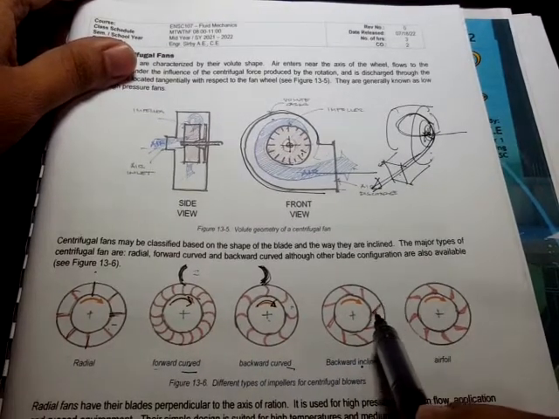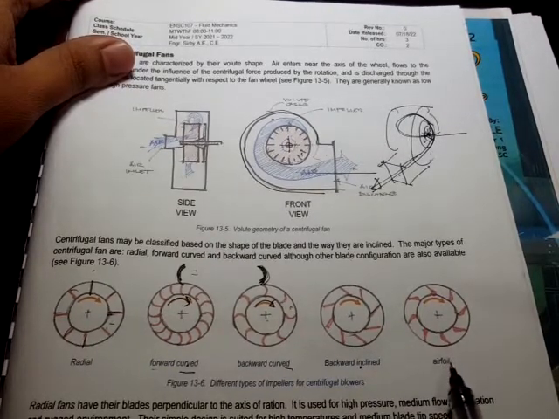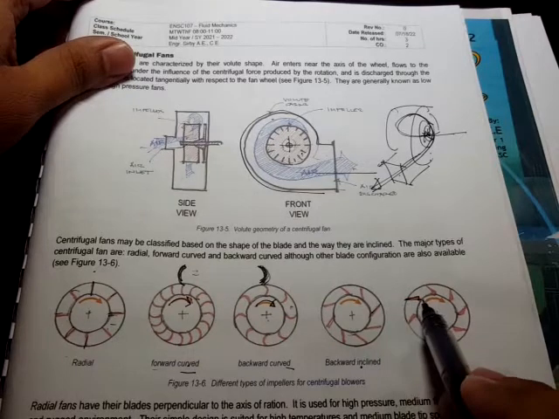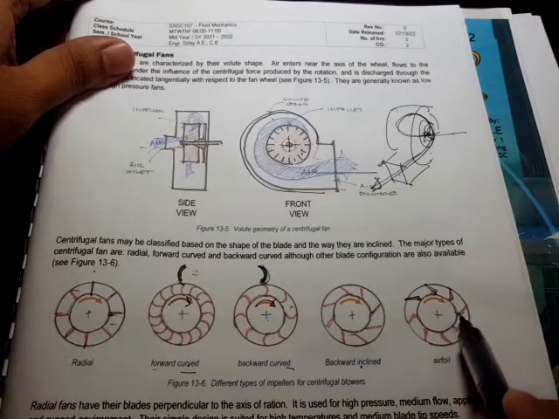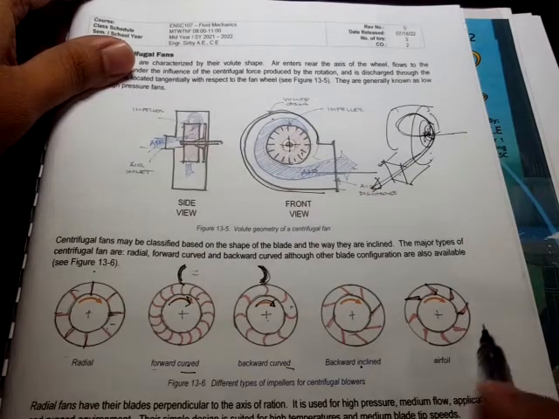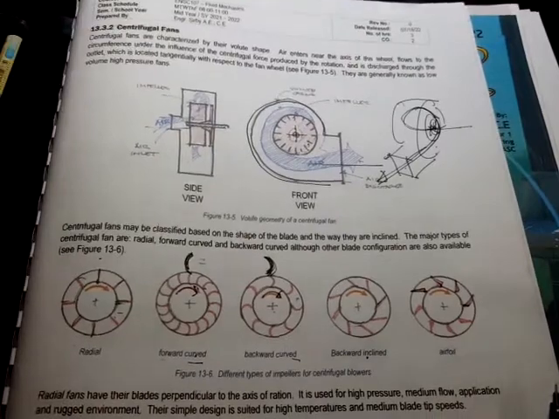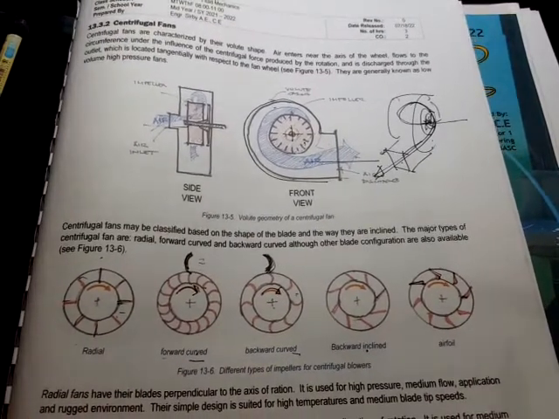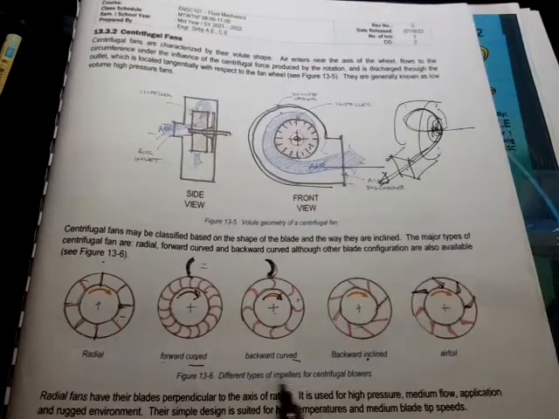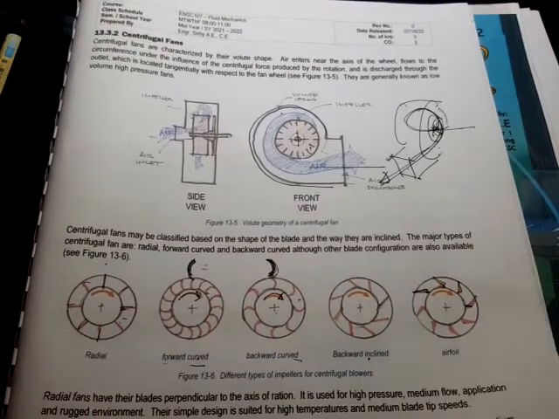It's just a straight blade except that it is inclined, and we can also have these airfoil shapes, specifically designed shapes for airflow, for best performance for airflow, I think. So the point right here is that because of these different types of impellers, there are going to be different types of performance.